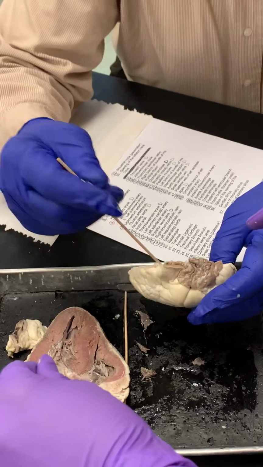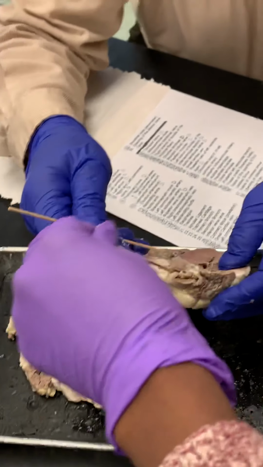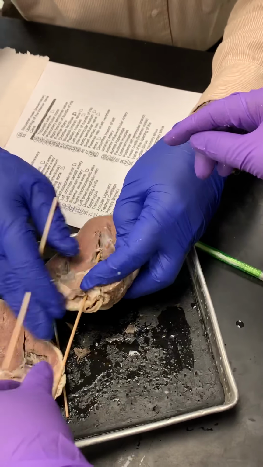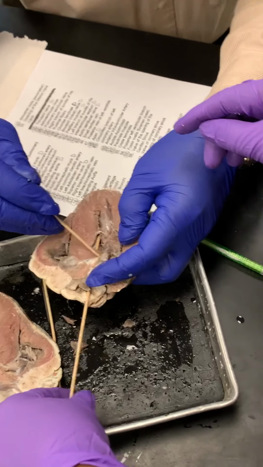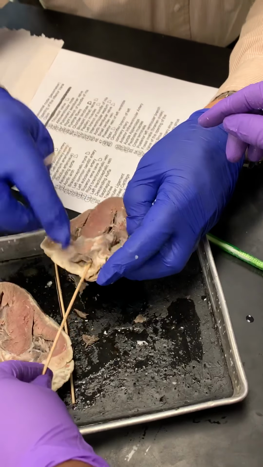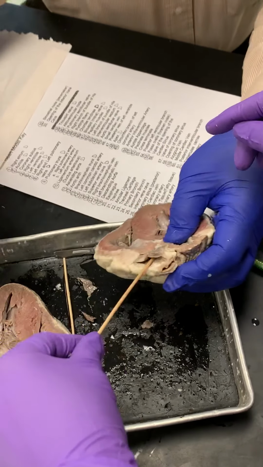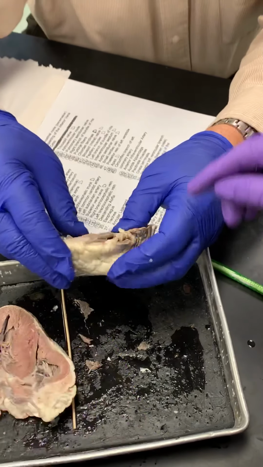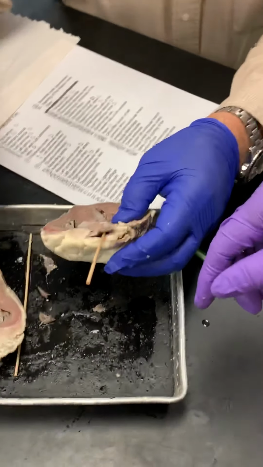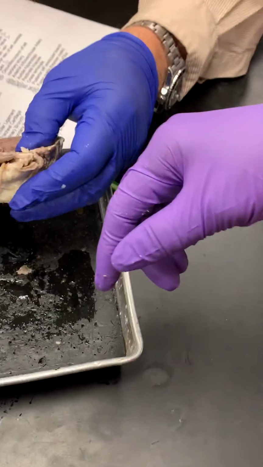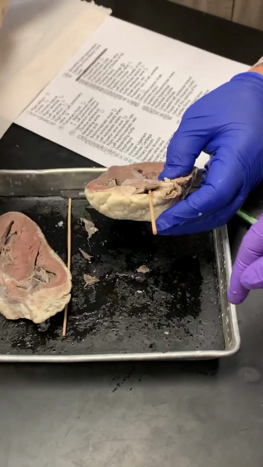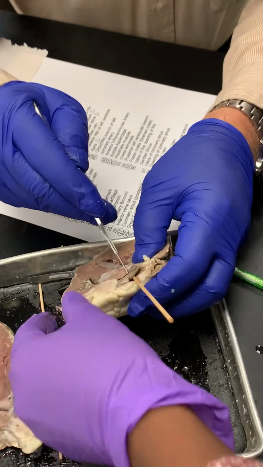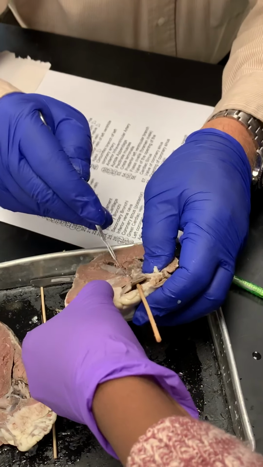So let's go through the aorta. Let's see. Go again. Right. So then you should see cusps of the semi-lunar valve. Oh, you don't have a scalpel anymore, huh? We do. We find a way. Right there. So this is the aorta within here. If we open it, we'll see what we can see as we open it.